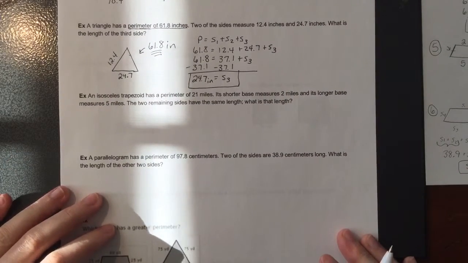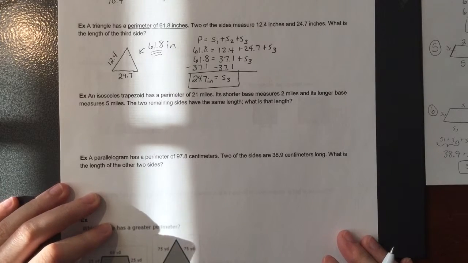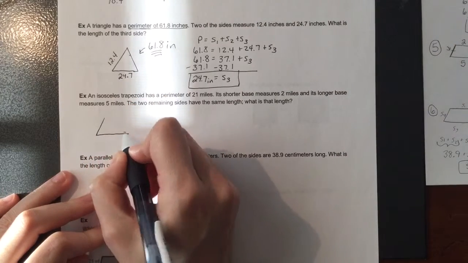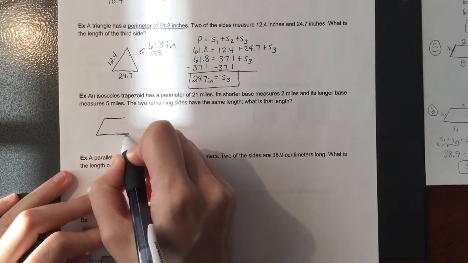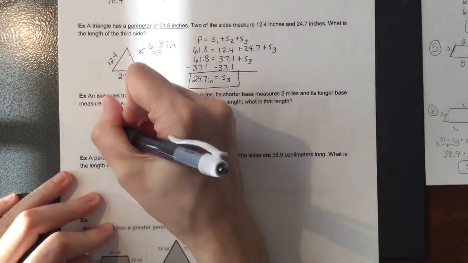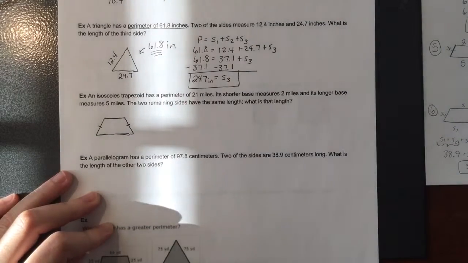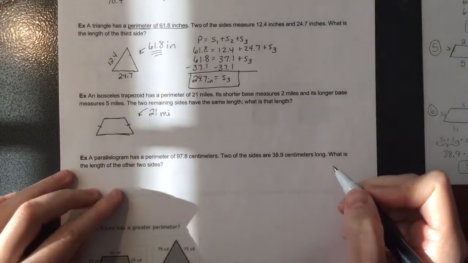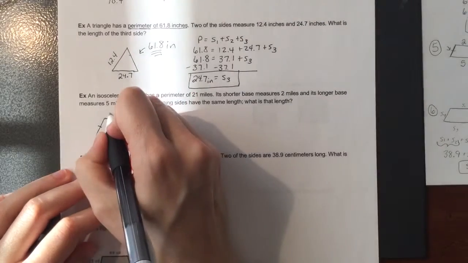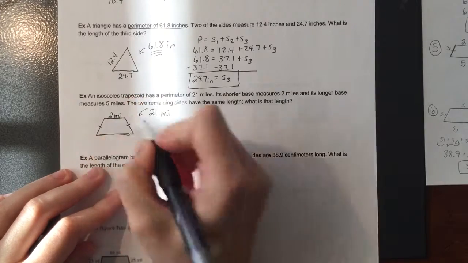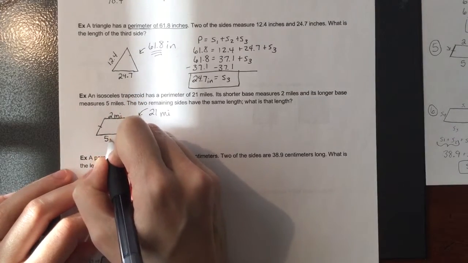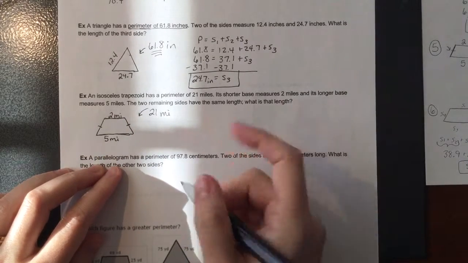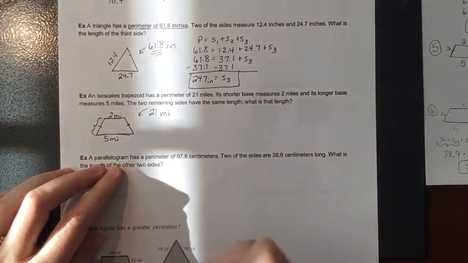Looking at the next example, they tell us we have an isosceles trapezoid that has a perimeter of 21 miles. So I'm going to draw a picture of an isosceles trapezoid. I know a trapezoid has two parallel bases. And with isosceles, these two have to be the same exact length. They tell us that the whole thing around is going to be 21 miles. The shorter base measures 2 miles. So that means this is the base. So that one's going to be 2 miles. The longer base is 5 miles. The two remaining sides have the same length. What is that length? So they want to know what just one of these is going to be equal to.